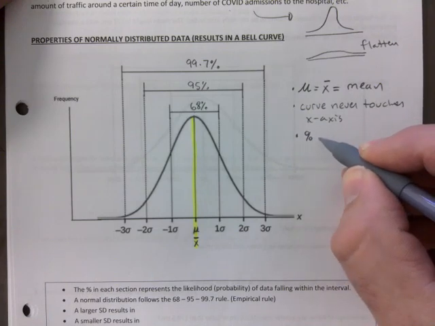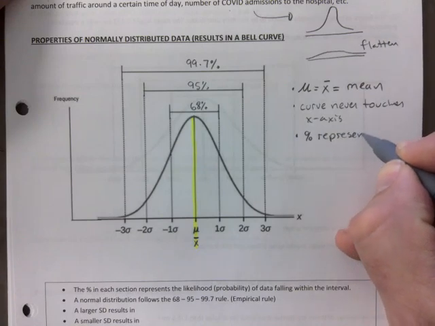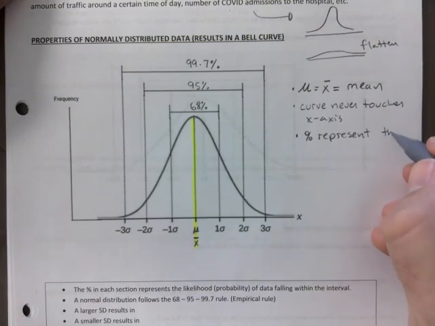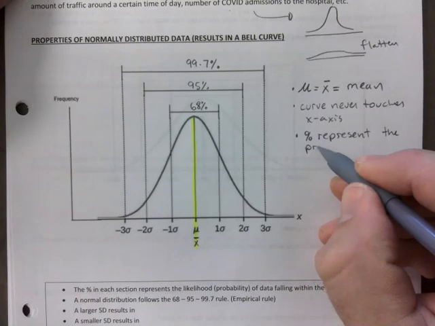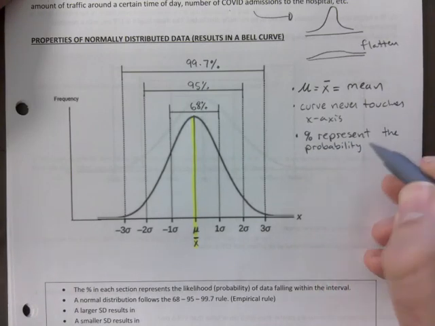The percentages represent the probability. Another way of saying probability is the likelihood.